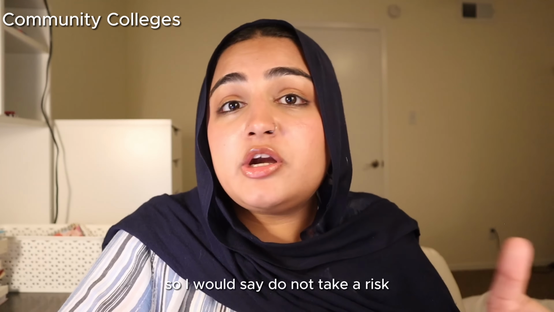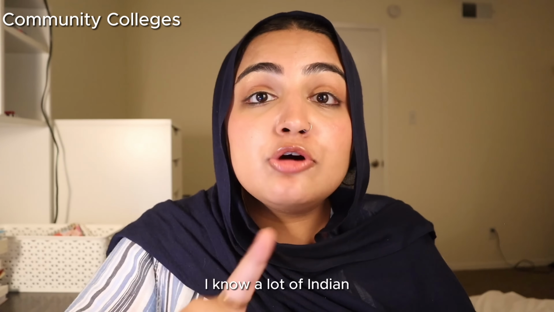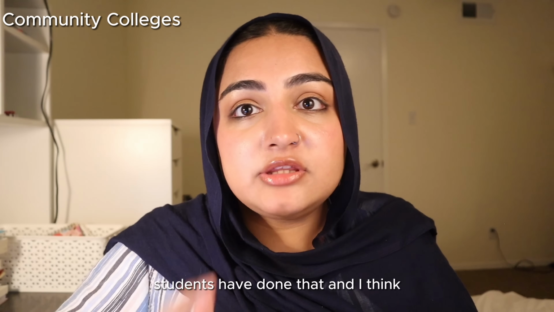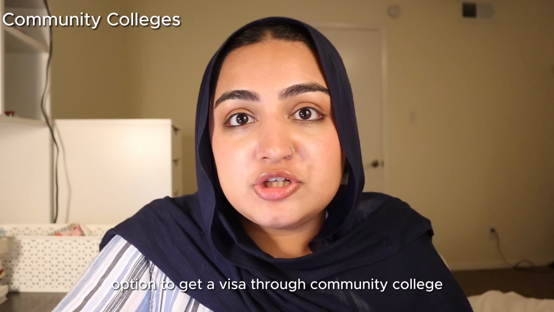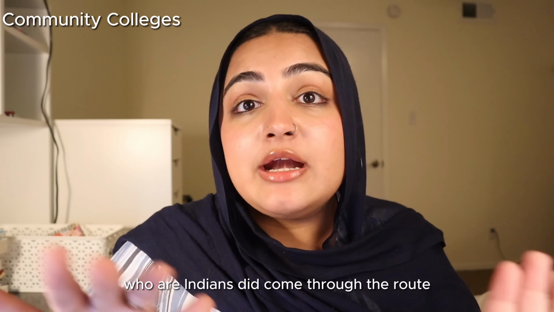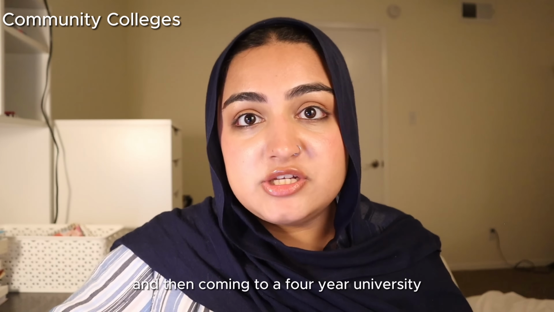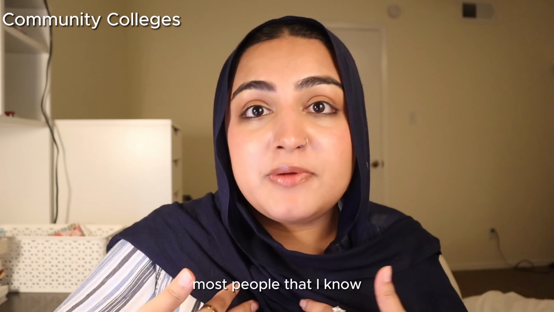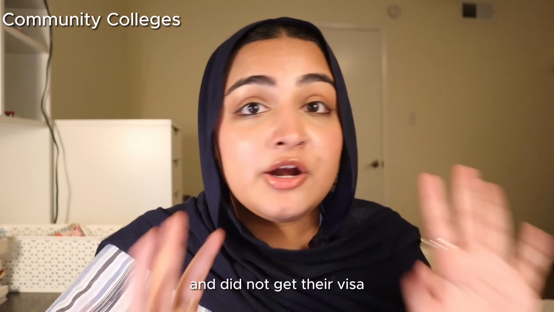So I would say do not take a risk. I personally would never take the risk of applying through a community college. I know a lot of Indian students have done that, and I think for Indian students it might be an easier option to get a visa through community college. I don't know what the scene is at the embassy there, because a lot of my friends who are Indians did come through the route of going to a community college and then coming to a 4-year university. But for Pakistani students, most people that I know who applied to a community college and then tried to get a visa did not get their visa.